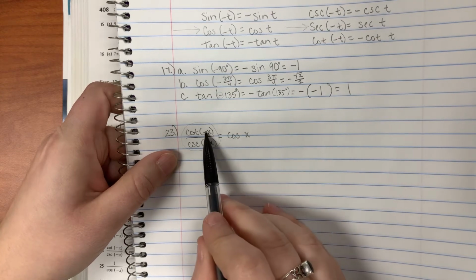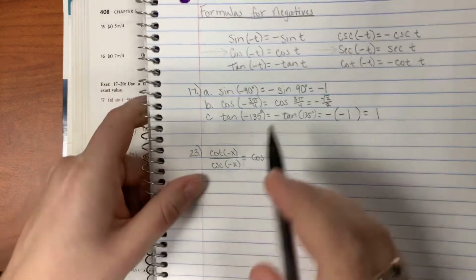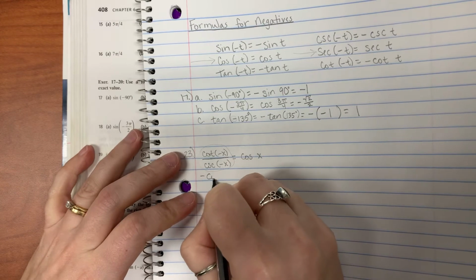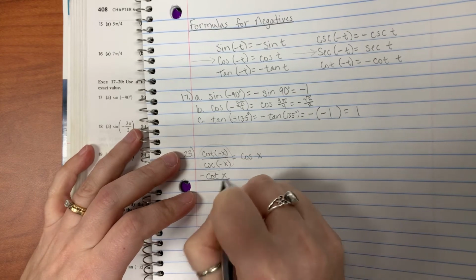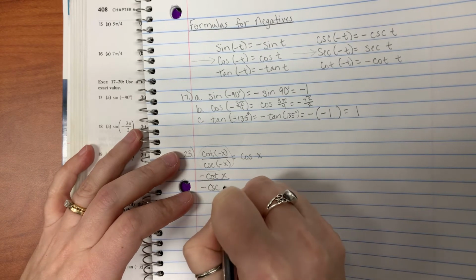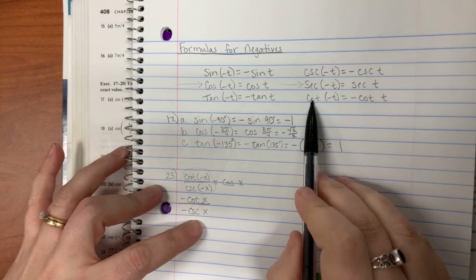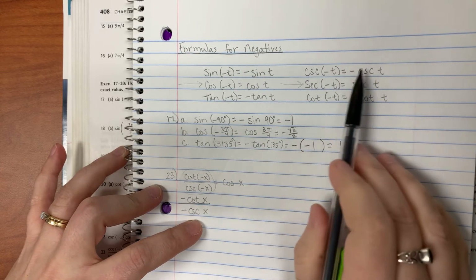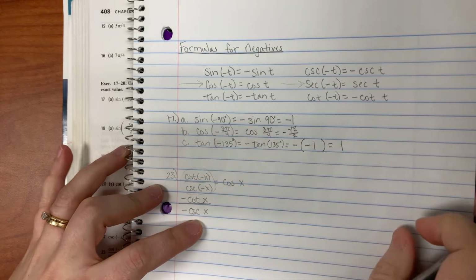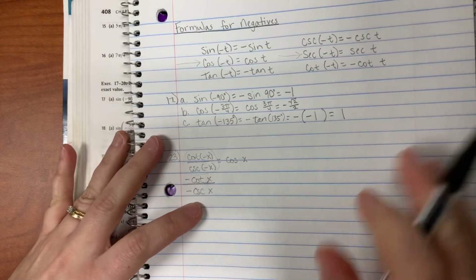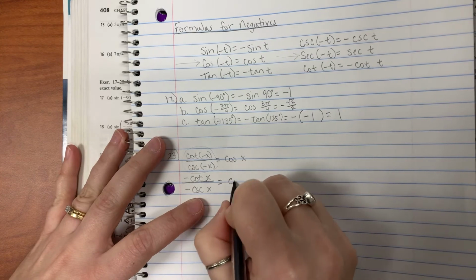So the first thing I'm going to do is get those negatives out of there because that's weird. So I'm going to do negative cotangent of x over negative cosecant of x. Again, cotangent and cosecant are both ones where you can just put your negatives up front. So that's what I did. And that equals my cosine of x.